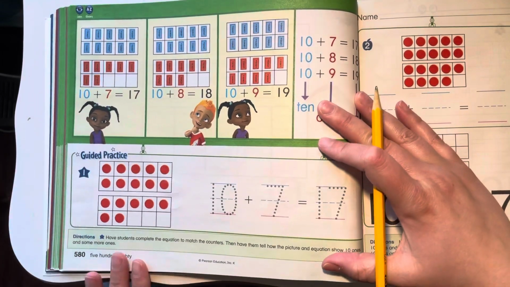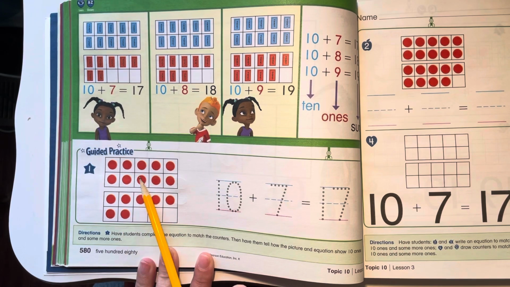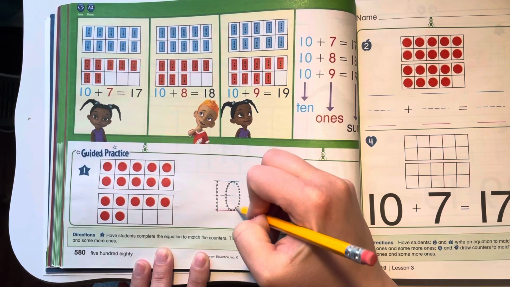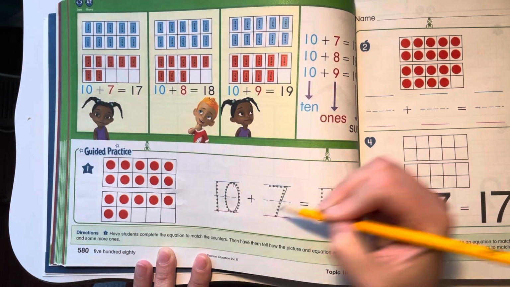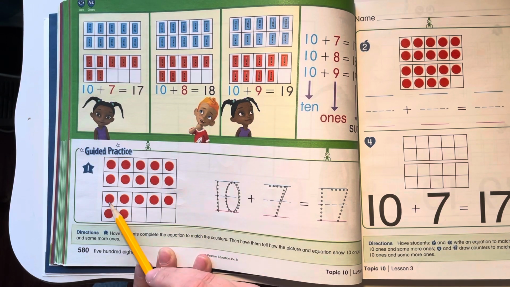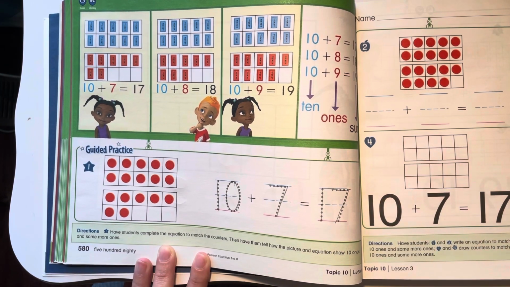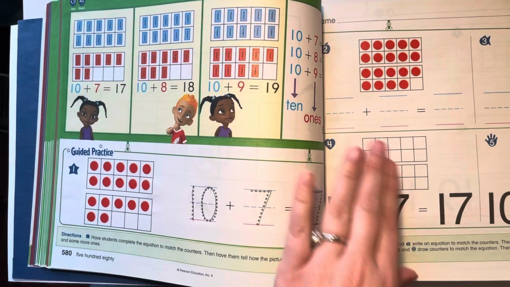All right, we're going to complete the equations to match the counters. So in this one, how many counters are in this 10 frame? It's full, so we know that there are 10. Now how many counters are in this 10 frame? 1, 2, 3, 4, 5, 6, 7. So how many does that equal? 10, 11, 12, 13, 14, 15, 16, 17. There are 17 all together. So 10 plus 7 equals 17.